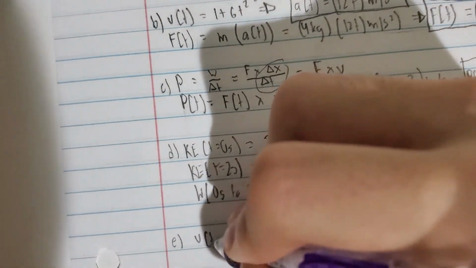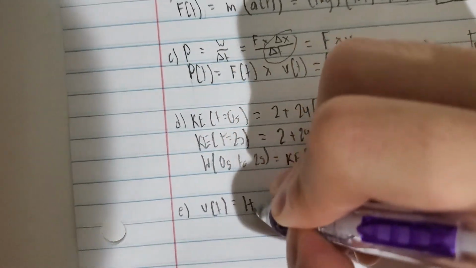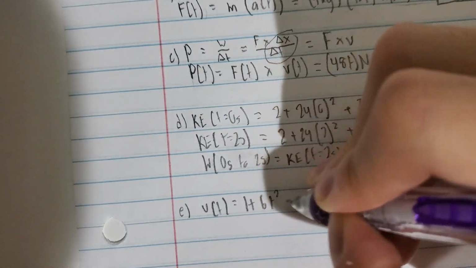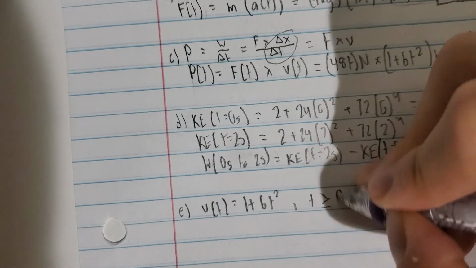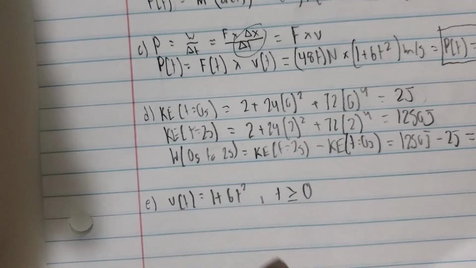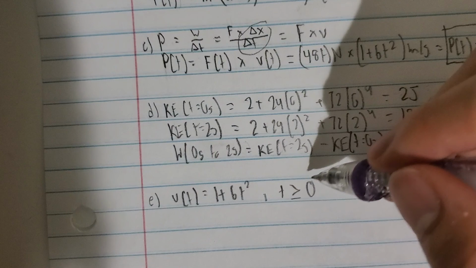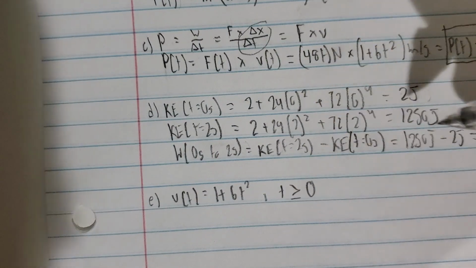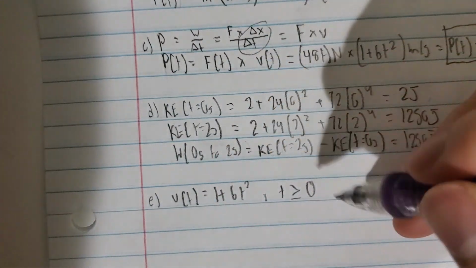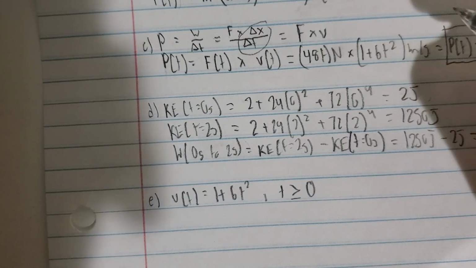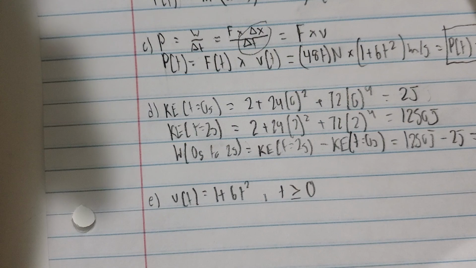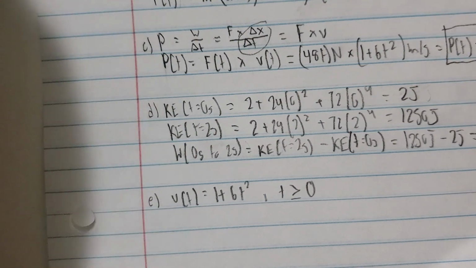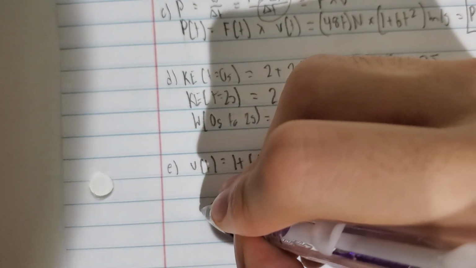So here's my velocity function. v of t is equal to 1 plus 6t squared, and t should be greater than or equal to 0. So if I plug in any value from 0 to infinity, I'm always going to get a positive answer. So that means my velocity is always positive, meaning it will always be going to infinity and never be turning back to the origin. So here's my explanation.